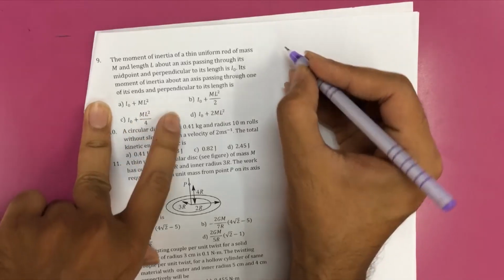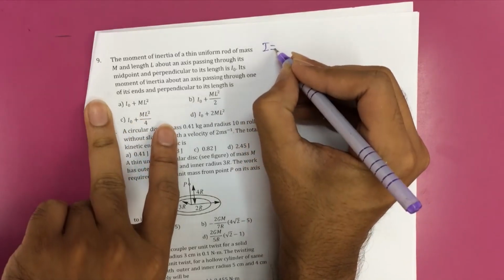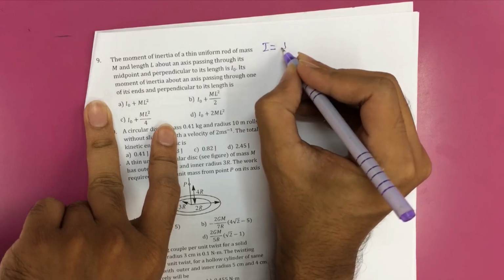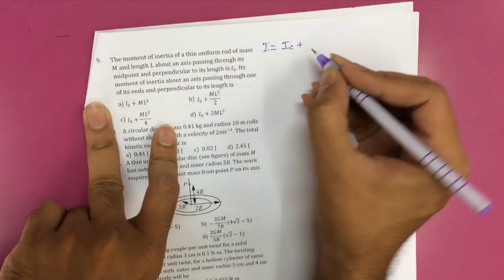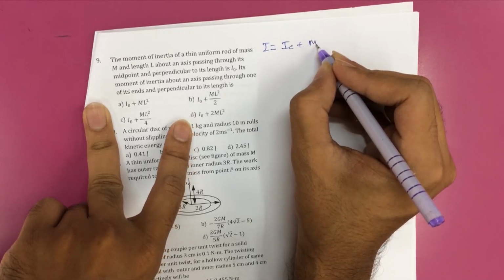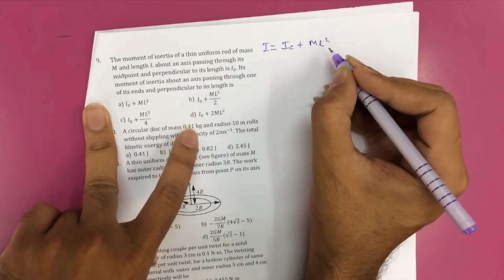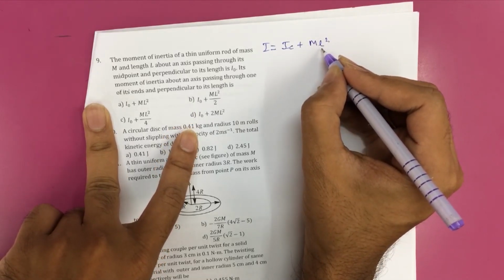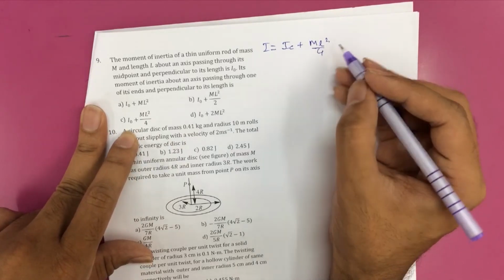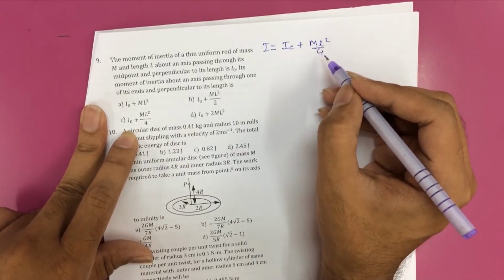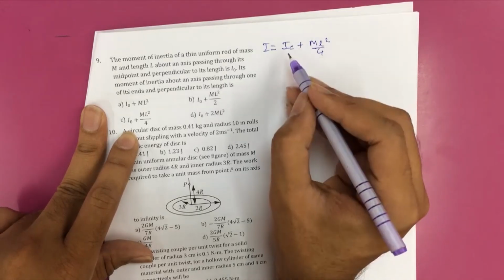So here your I would be equal to I through the center plus ML square by 4. That is basically, the length is L by 2, that is why ML square by 4.